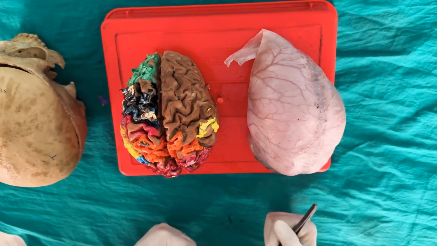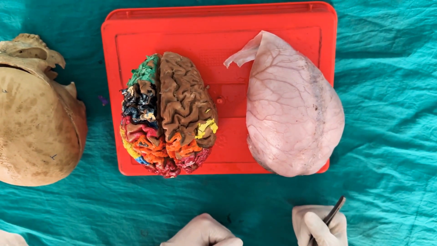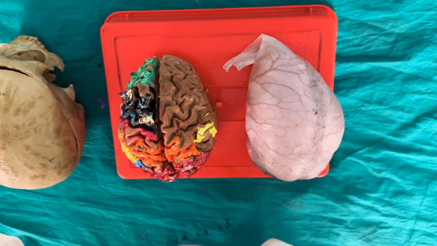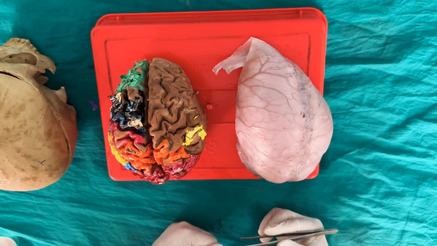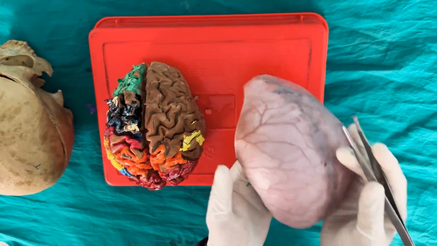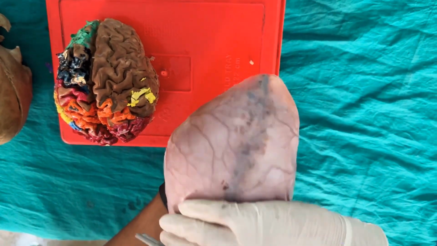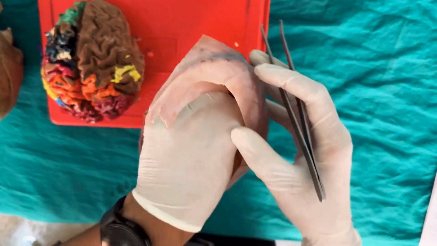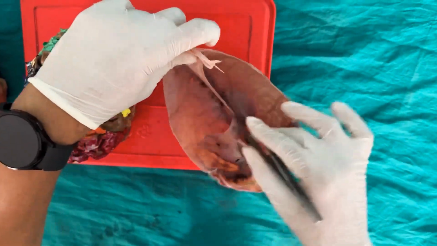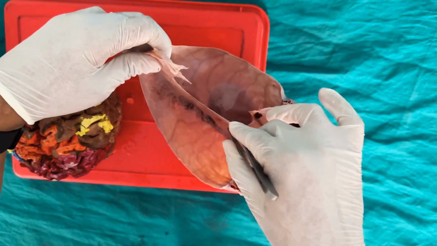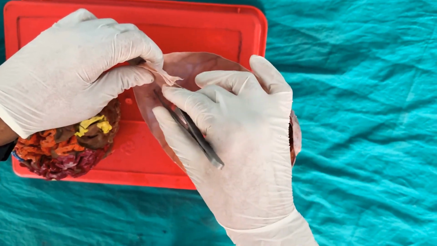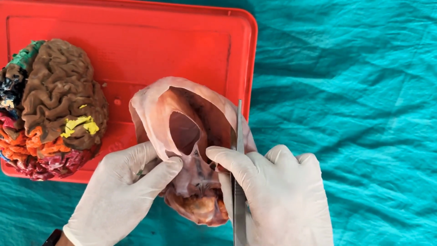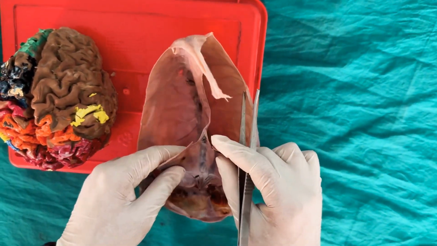So we will discuss the four folds that are present within the brain. These are the Falx cerebri, Tentorium cerebelli, Falx cerebelli and the Diaphragma sellae. Let me show you the same in this specimen. This covering over here that you can see is the dura mater. If I turn it down, the middle one that you will find over here is known as the Falx cerebri. Another one over here is known as the Tentorium cerebelli.